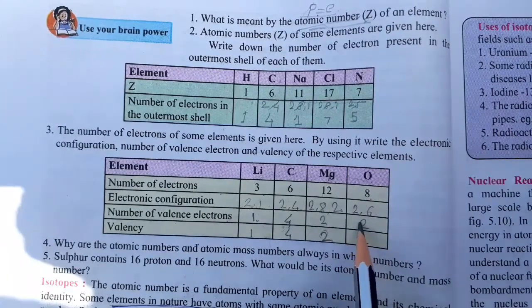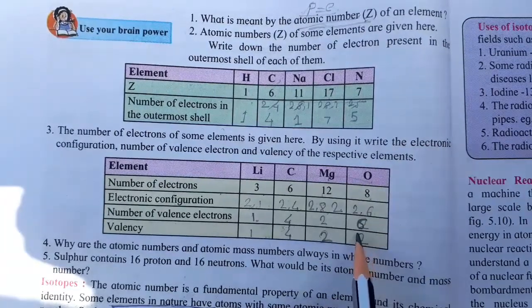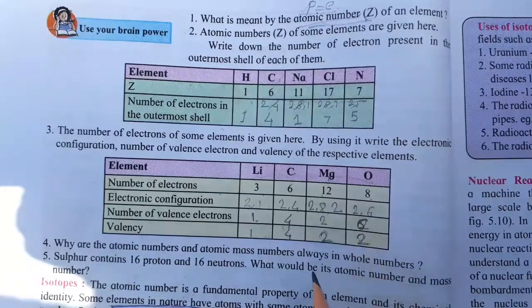Number of valence electrons are 6. Okay, and if we subtract 8 minus 6, there is valency 2 of oxygen.